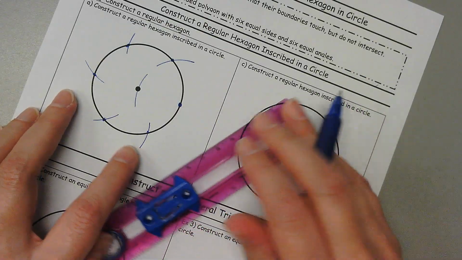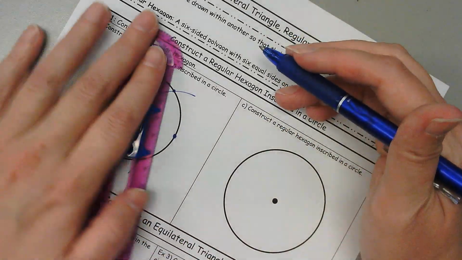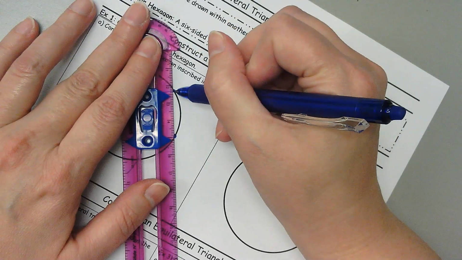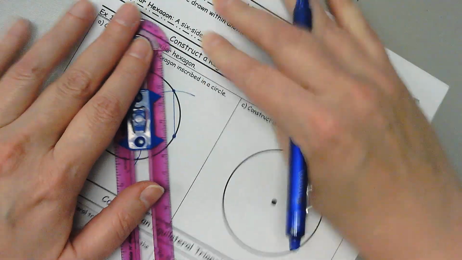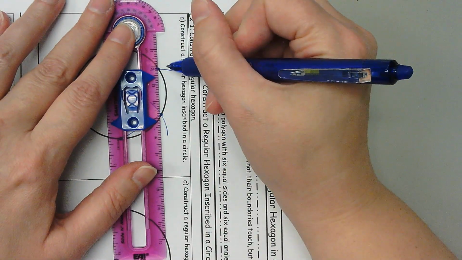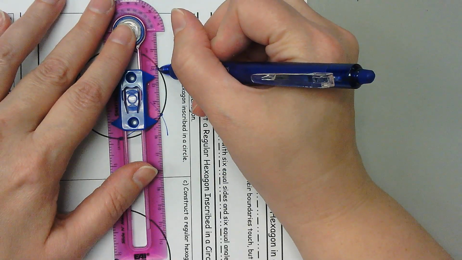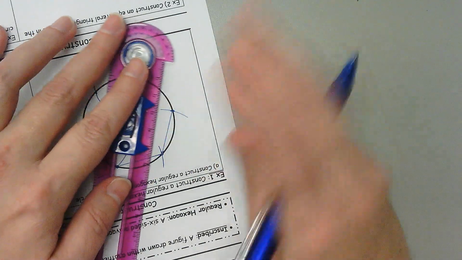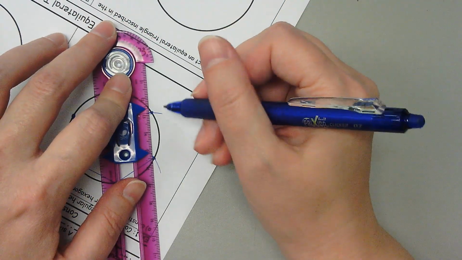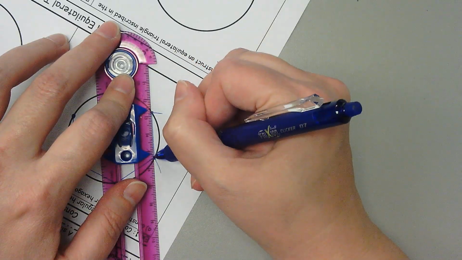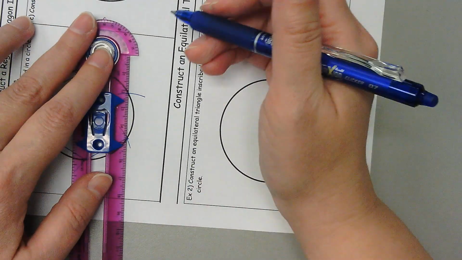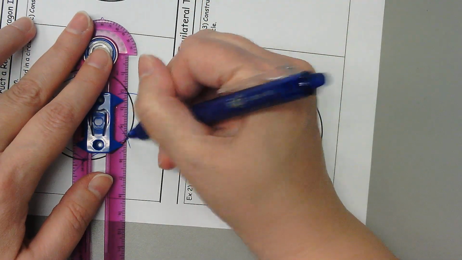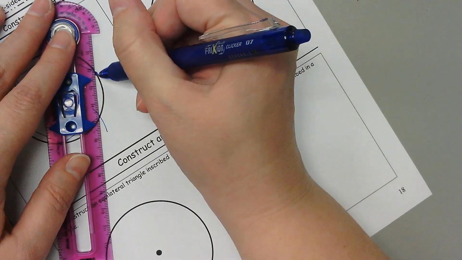So then the next thing I'm going to do to make the hexagon is connect all of the points we just found by making those arcs. And so you just connect each of the points together. And so when you do that, you have a shape that has 6 sides, and that 6-sided shape is a regular hexagon.